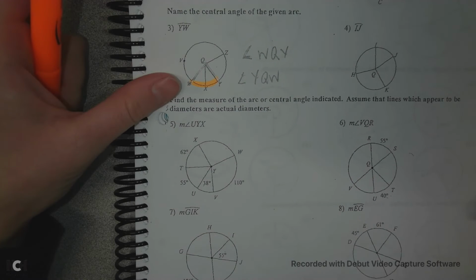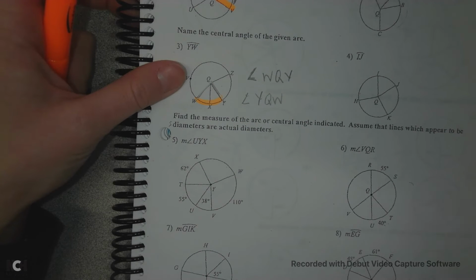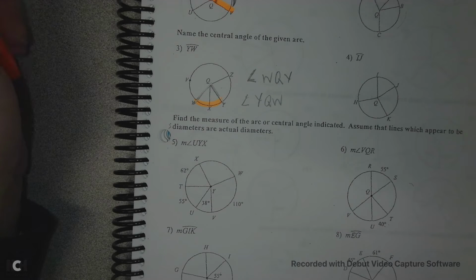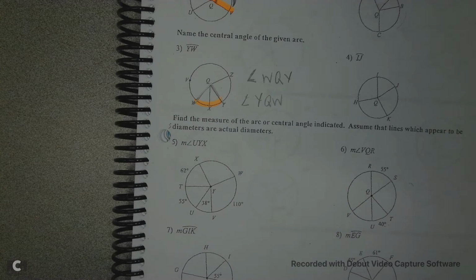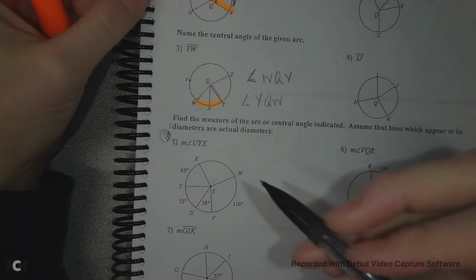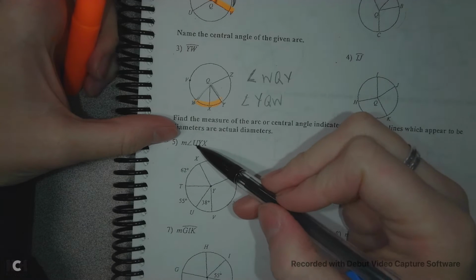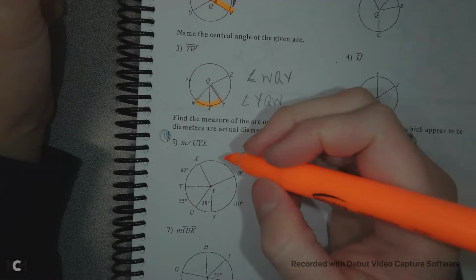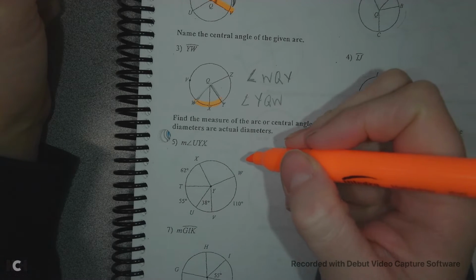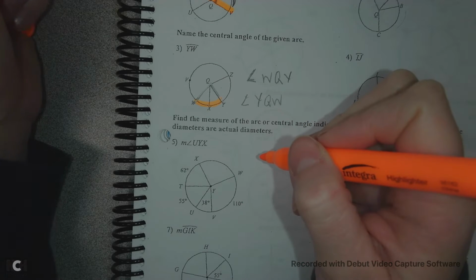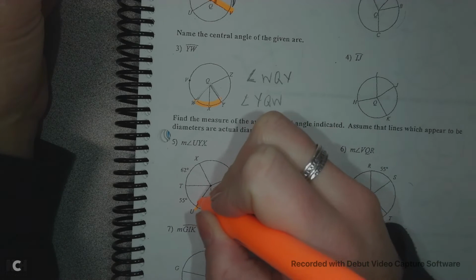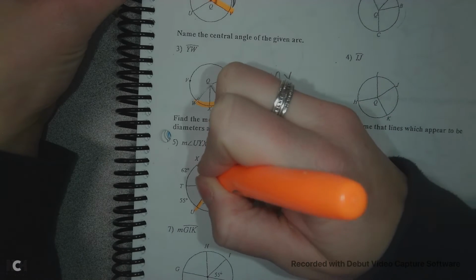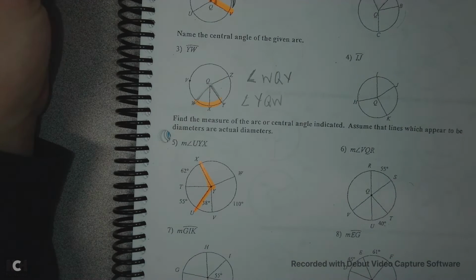Okay, number 5. Find the measure of the arc or the central angle indicated. Assume that lines that appear to be diameters are actually diameters. Okay, so we are looking for the measure of angle UYX. So UYX, where's Y? Oh, it's in the center. UYX is here. And we want to know the degree of that.